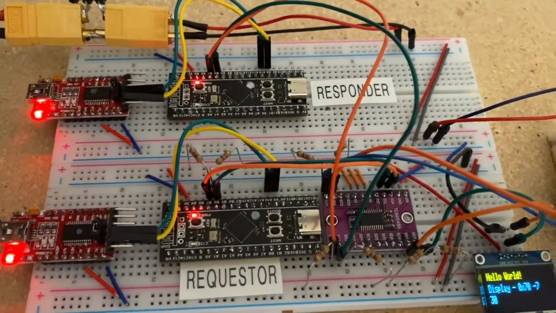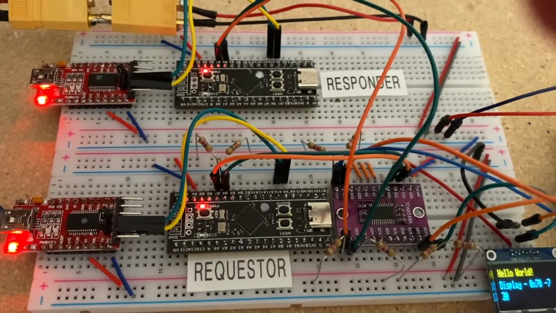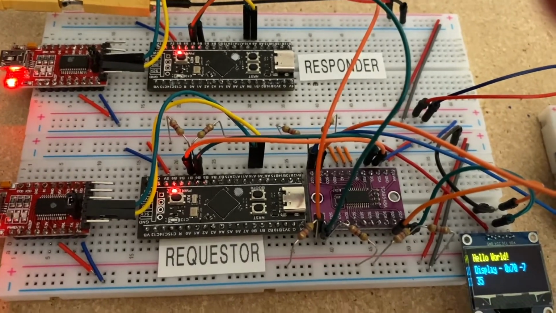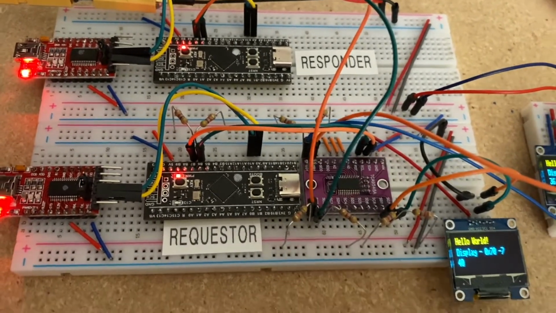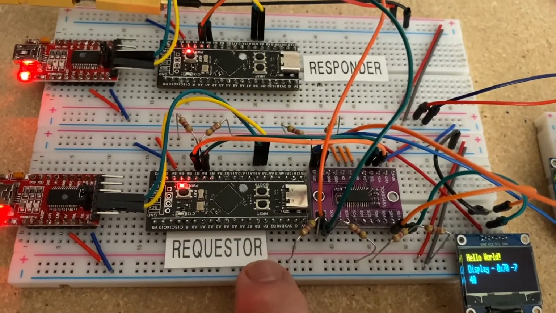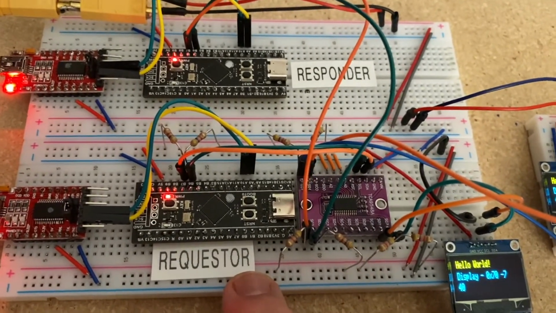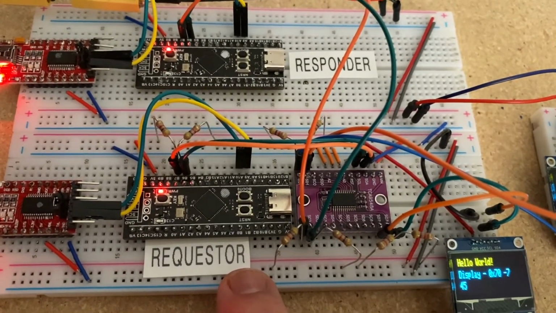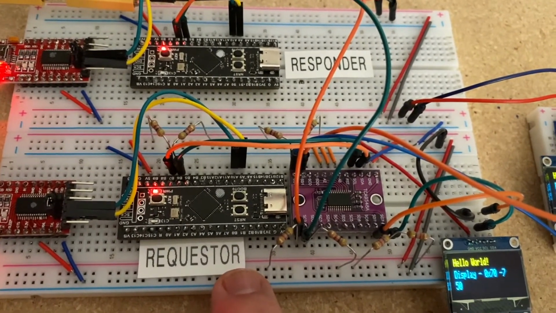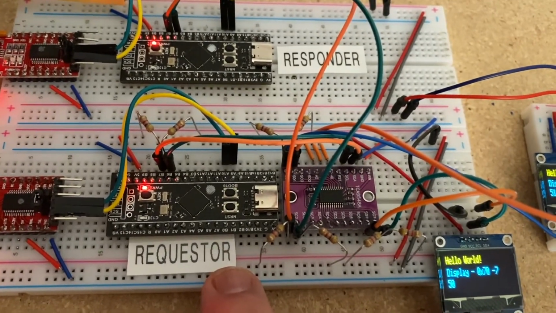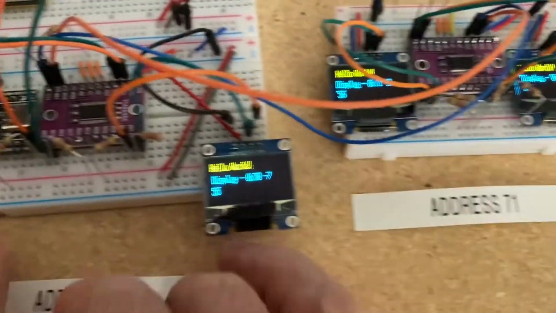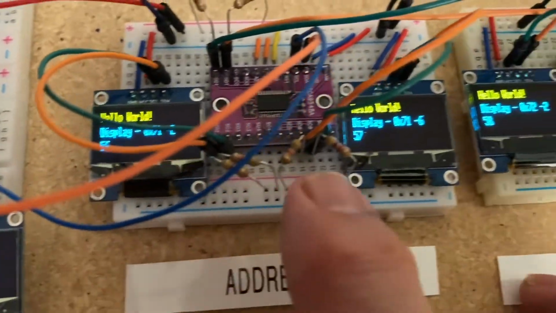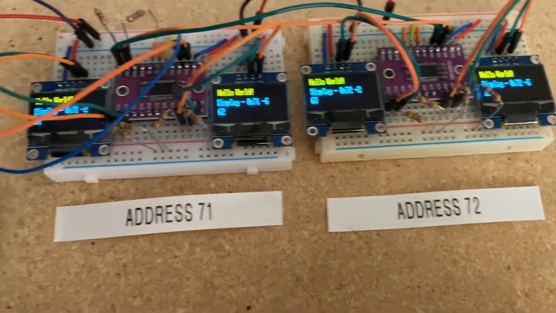Okay, now I have this as a responder and requester. You can think of this as a parent-child relationship, where the requester is sending a message to the responder saying, send me 12 characters of data, and then the responder gets it and sends it to the requester. And that 12 characters of data is the hello world that I display on the 5 displays.